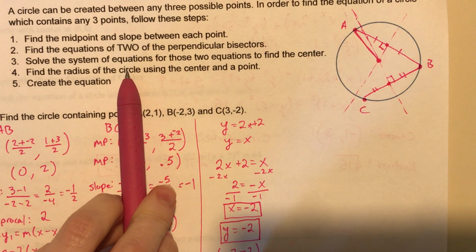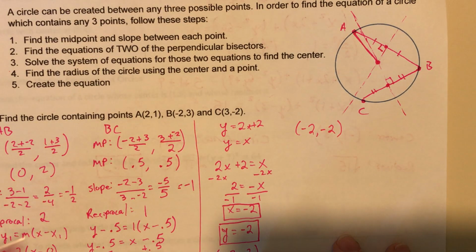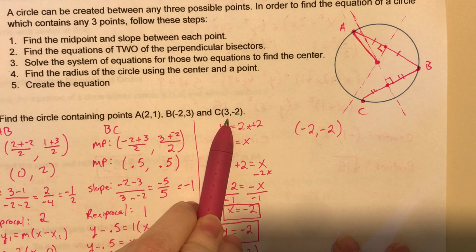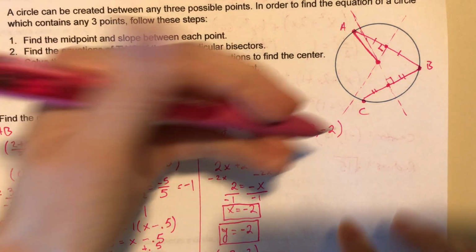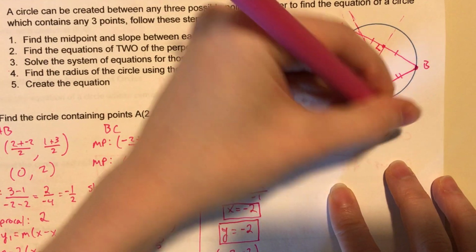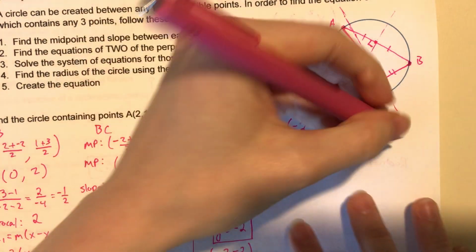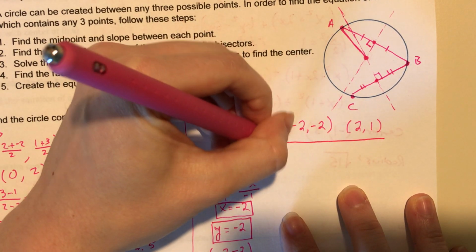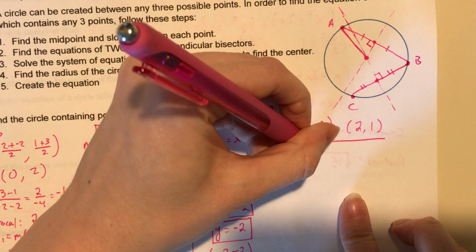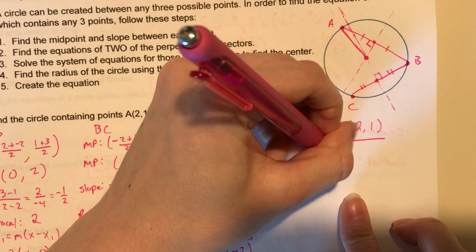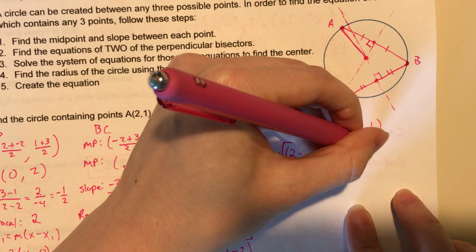So I'm going to use the center, negative 2, negative 2, and I'm going to use any point on the circle, and I'm going to find the distance between the center and that point. So let me use the point 2, 1. And I'm going to find the distance between these 2 points because that's the radius of the circle. So I'm using the distance formula, the square root of x2 minus x1, so 2 minus negative 2 squared, plus y2 minus y1, 1 minus negative 2 squared.